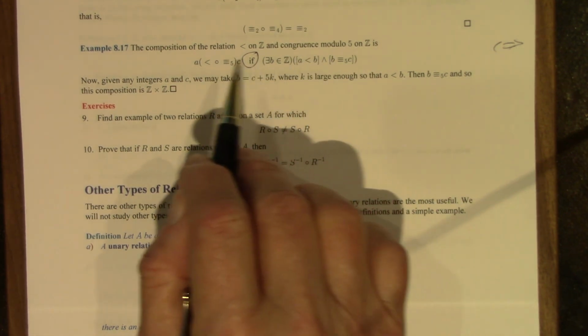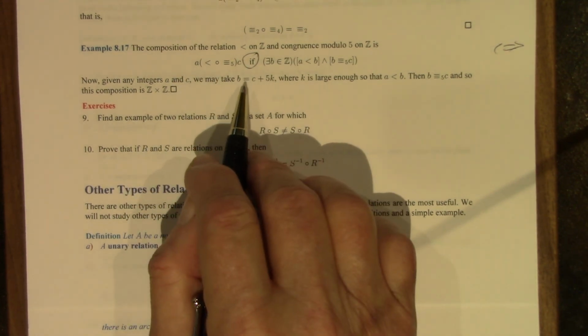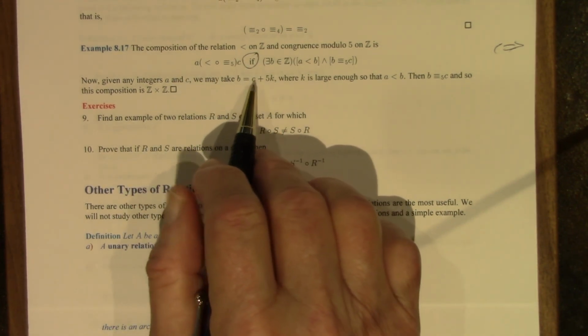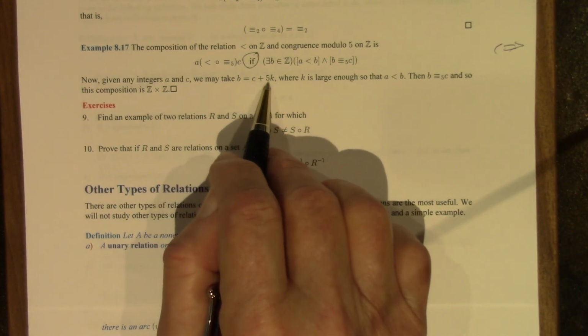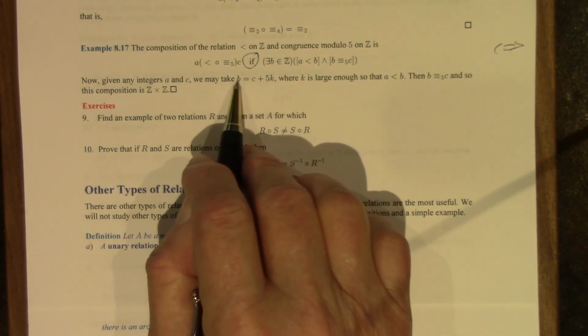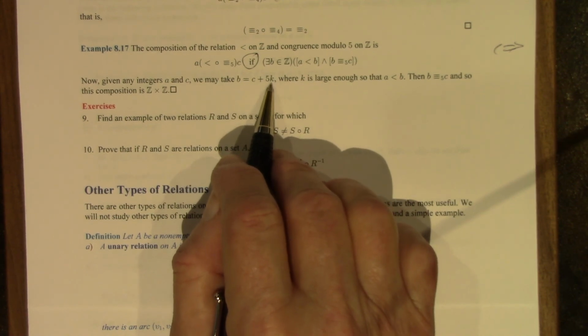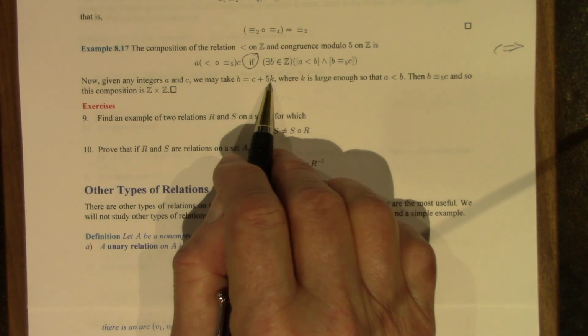But if you have any integers a and c, you can always take b to be c plus some multiple of 5 big enough to make sure that b is bigger than a. Just kick up k until c plus 5k is bigger than a.